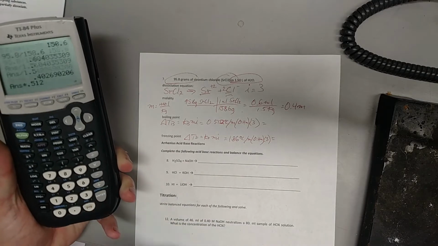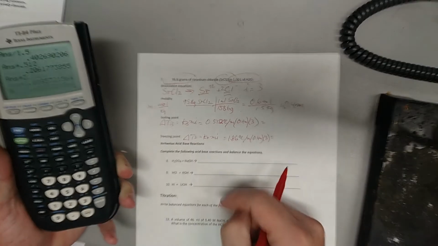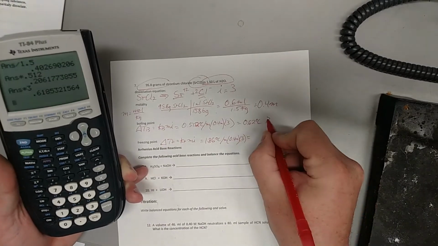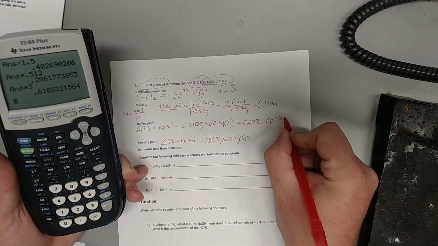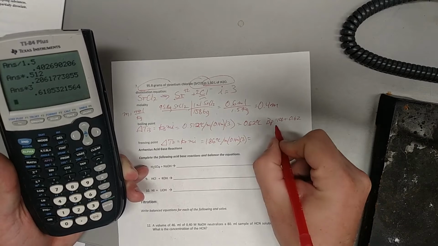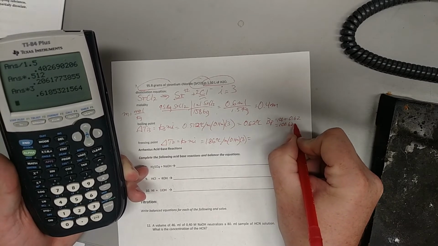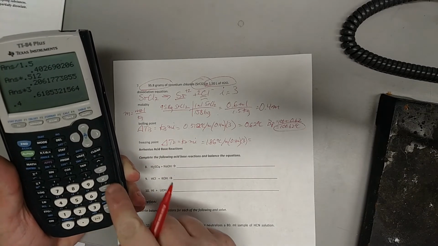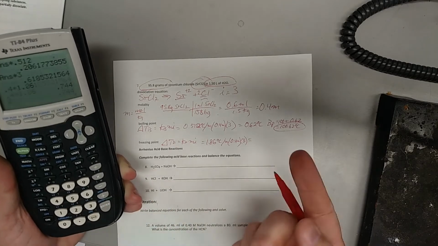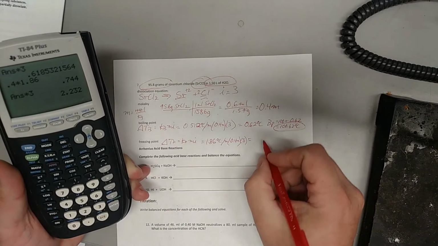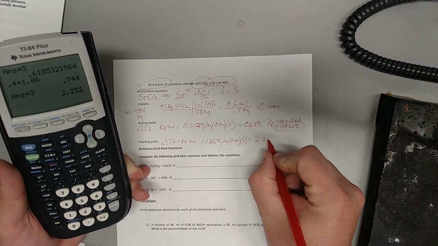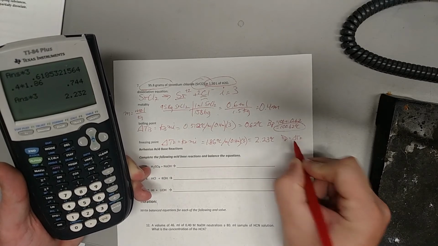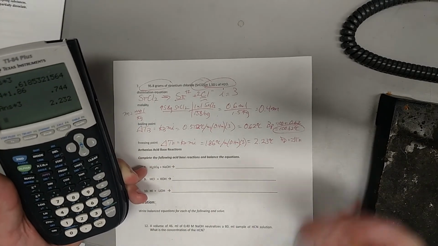We get 0.62 degrees C, which means our boiling point goes up by that, so 100 plus that gives us 100.62 degrees C as our boiling point. So now we can take our same 0.4 and multiply that by 1.86, which is Kf, multiply that by 3, and we get a freezing point change of 2.23 degrees C. And remember that the freezing point is 0 minus delta Tf, so negative delta Tf. So our freezing point is negative 2.23 degrees C.